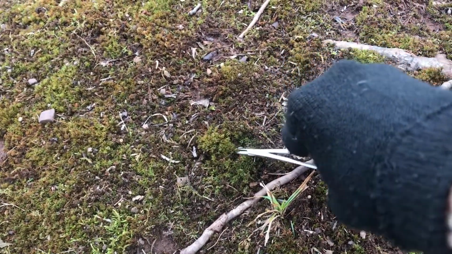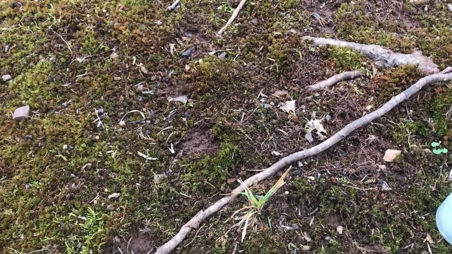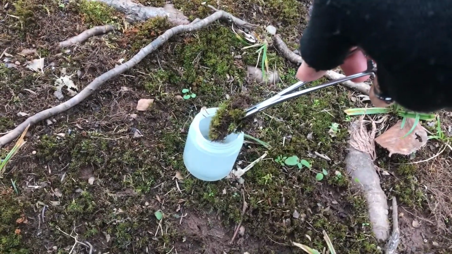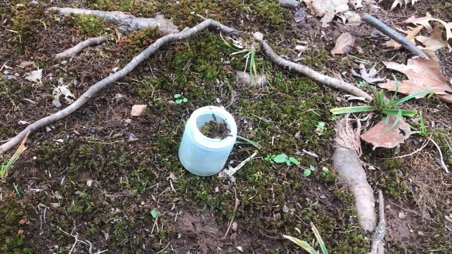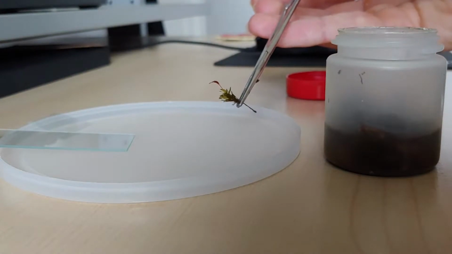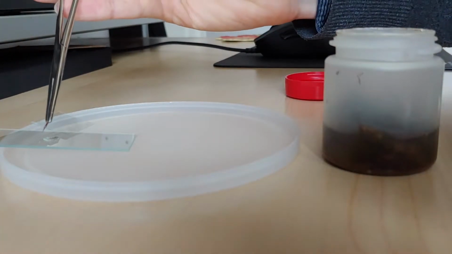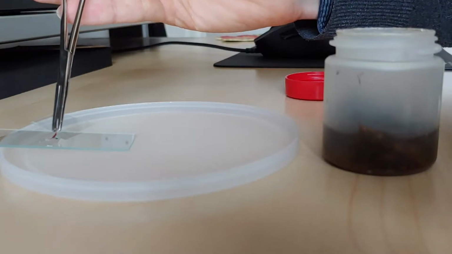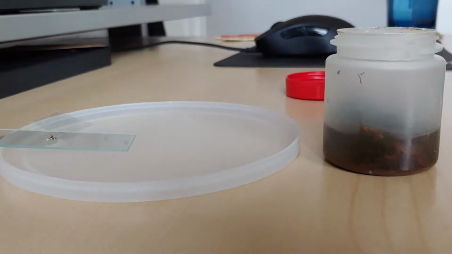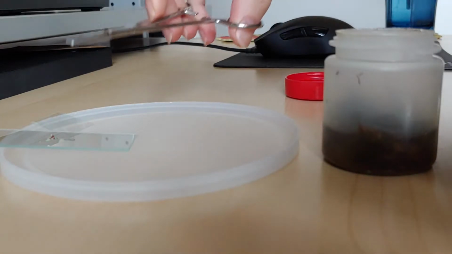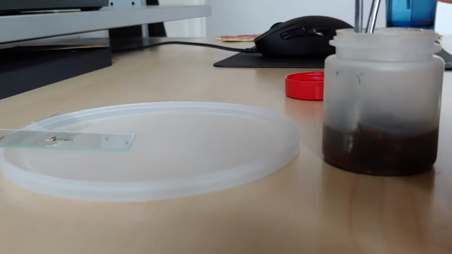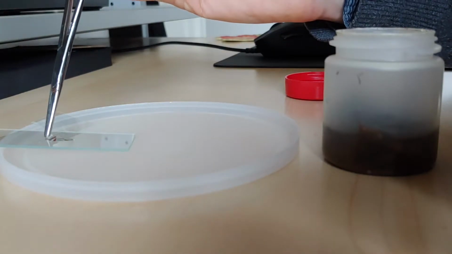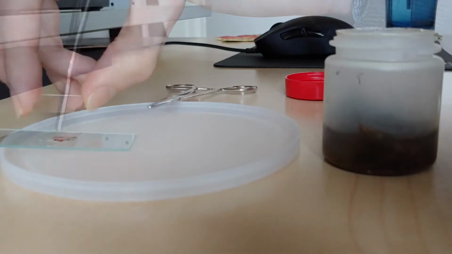Today's sample comes to us from the ground. I grabbed myself a pinch of moss and put it in a little sample jar to bring home. Here you can see a good shot of one of the moss pieces. I put the sporangium onto a slide as well as one of the leaves. I figured those were going to be the two most interesting pieces. And then I added a little bit of water to make sure we had enough under the cover slip.